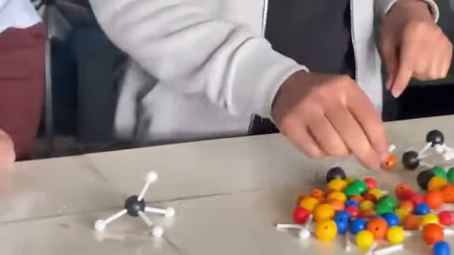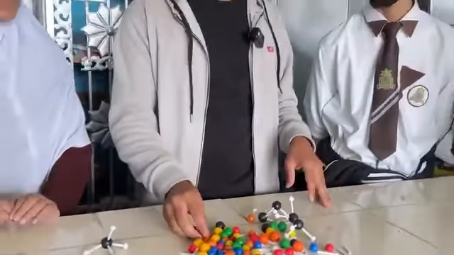Likewise, we can form another molecule by using these balls. This is known as the ball and stick model. This ball and stick model was first demonstrated in organic chemistry by Hofmann. Now we will form another molecule, where this ball represents oxygen.